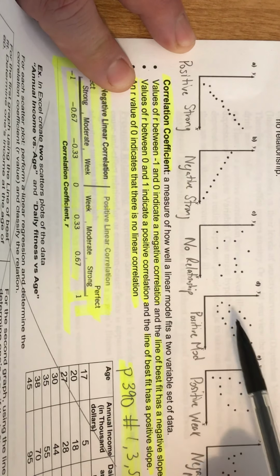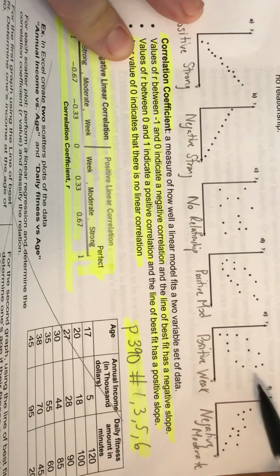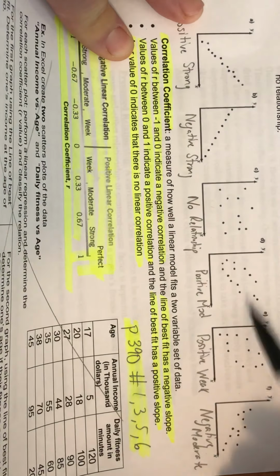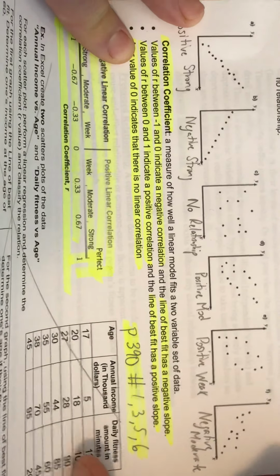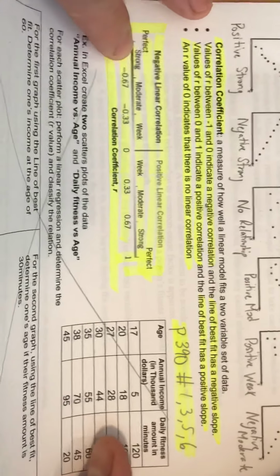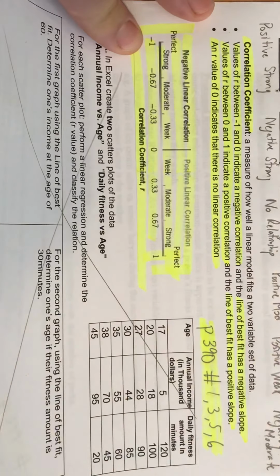This one is positive. It seems to be going up. It's a moderate type of relationship versus positive weak, where the points are a little bit further scattered apart. That's the differentiation point. And this would be a negative moderate. They look like they're kind of together a little bit.